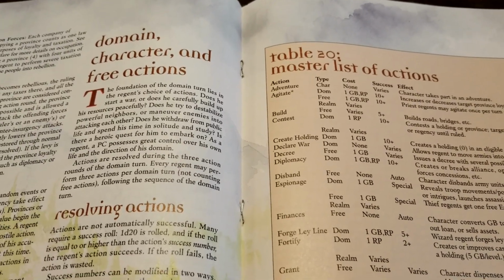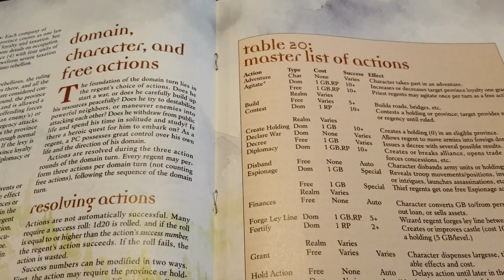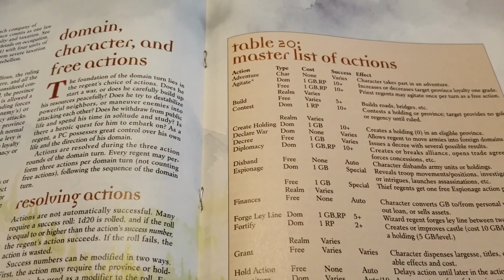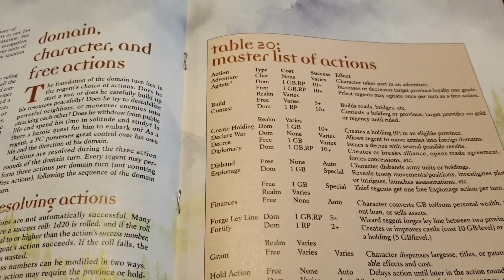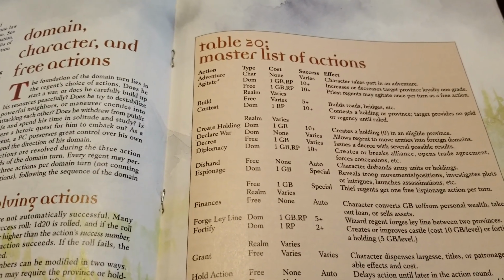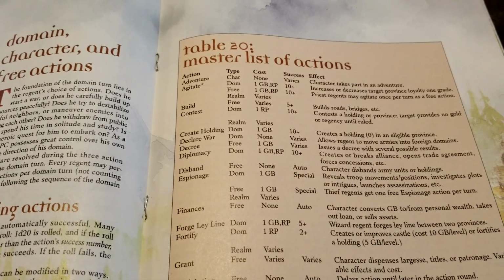More Birthright coverage for you today. So we're going to start our series here as we are focusing overall on the aspect of Birthright of running a domain. There's a couple of new or longer sets of information again on actions you can take as a domain ruler, and that's one of the things I love about this aspect of the game.